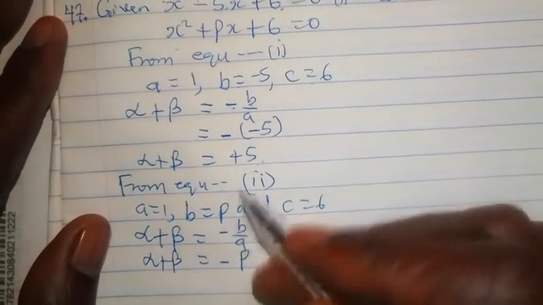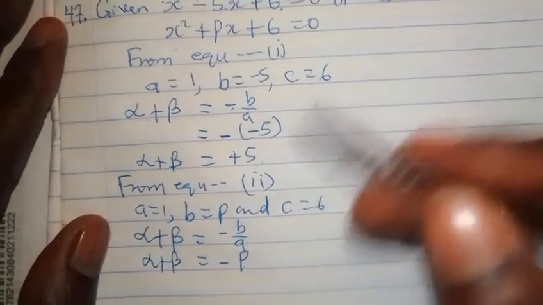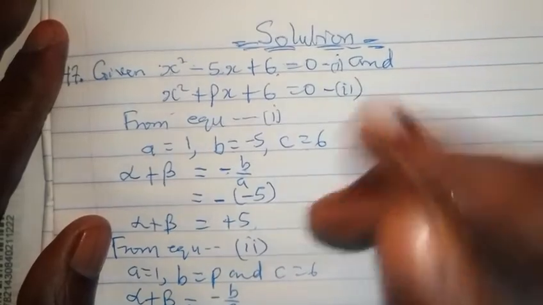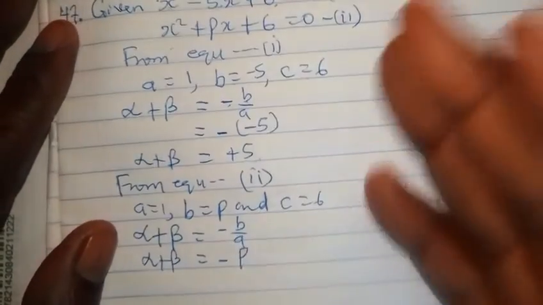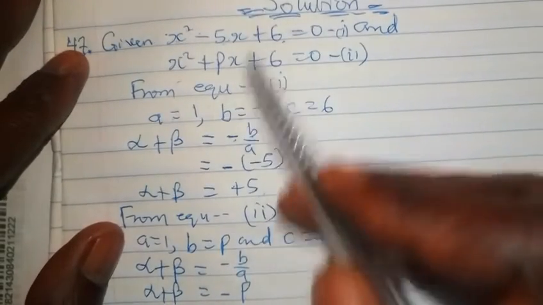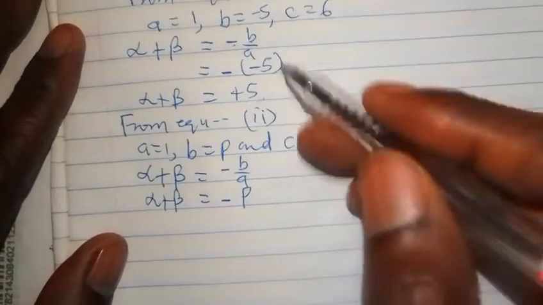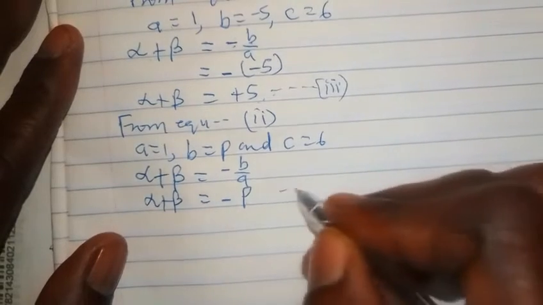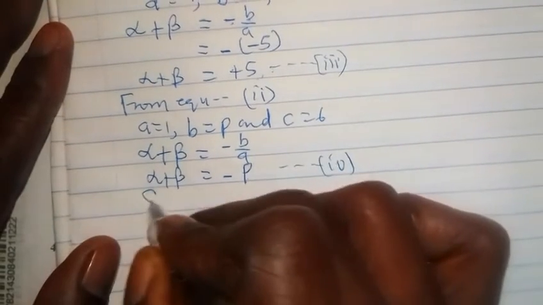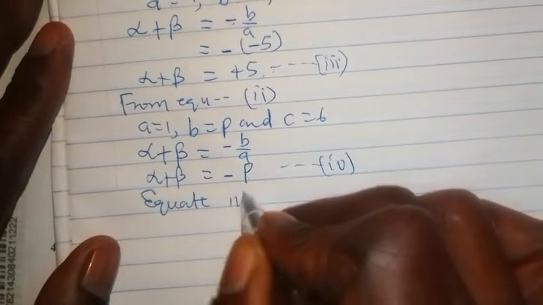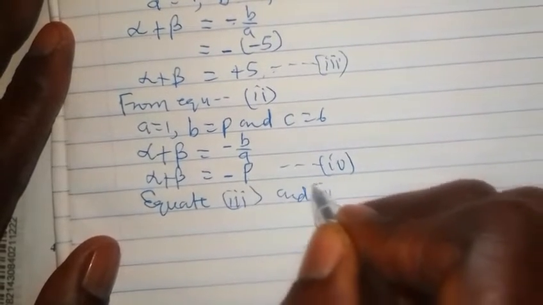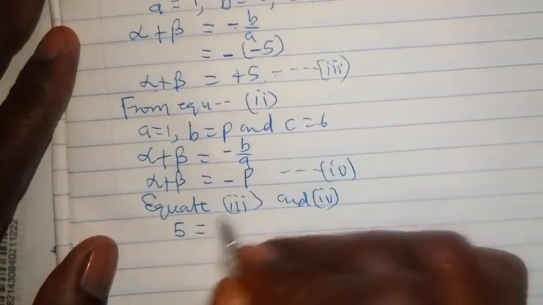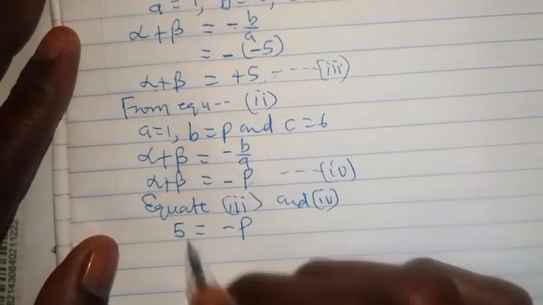Why do we use this particular method? It's because we are told that these two quadratic equations have equal or common roots. So if we add the roots together in both cases, it will give us the same result. What we are going to do here is to equate this result, let's call it 3, and this result, let's call it 4. So we equate 3 and 4. In 3 we have plus 5 equals, and in 4 we have minus p.